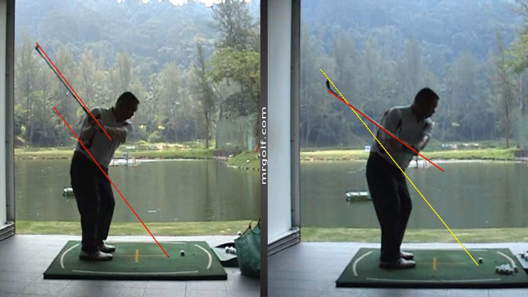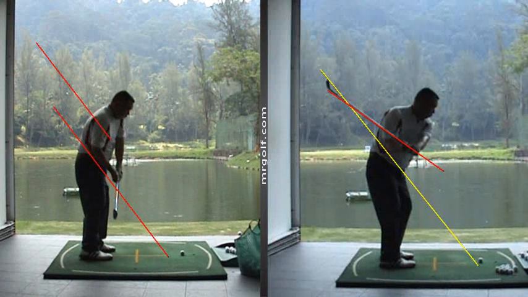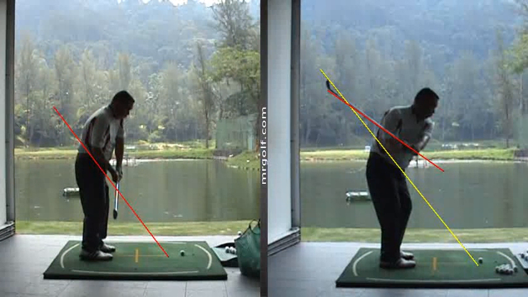That's quite a big difference. I got him to exaggerate it and feel that he had a little bit of a loop on the downswing here, because Benny has a tendency in his golf swing that he tends to swing over the top. So I want him to get the feel of the complete opposite, so we can get the middle ground and get the club on the correct path.